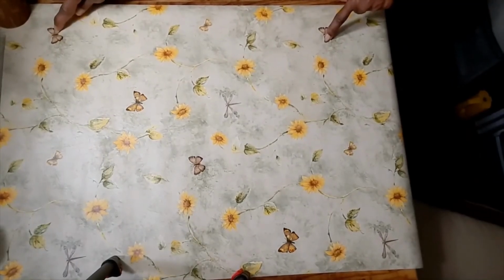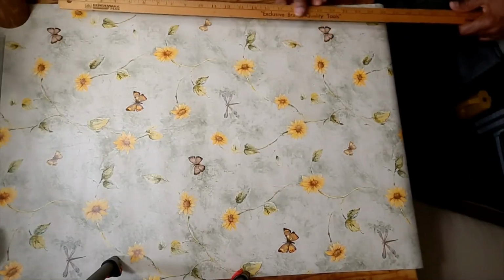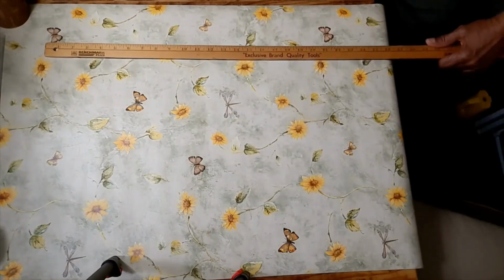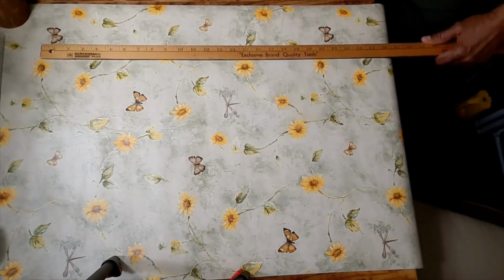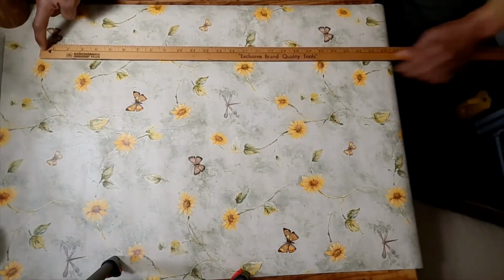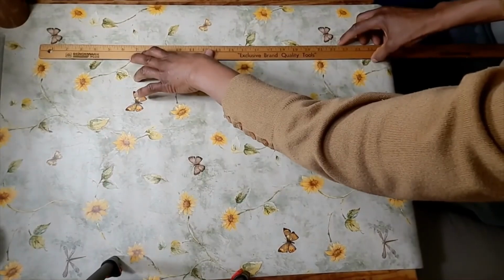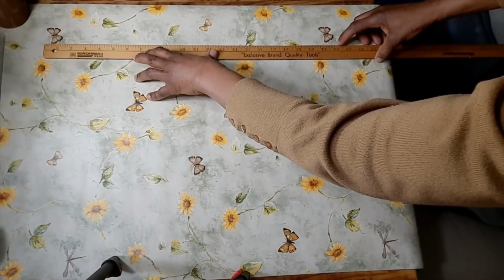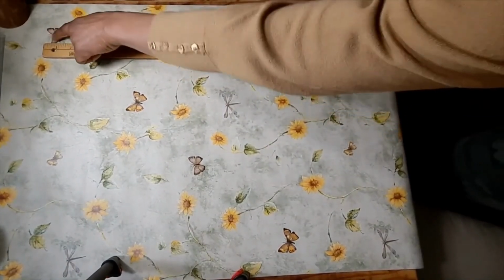So what do we do to find our pattern repeat here? We use our measuring device, whether it's a yardstick like I have here, or a measuring tape, the metal tape, or just a fabric tape. So you measure from the top of the one pattern here to the bottom of the other pattern here, and that would give you 22 inches. Your pattern repeat here is 22 inches.